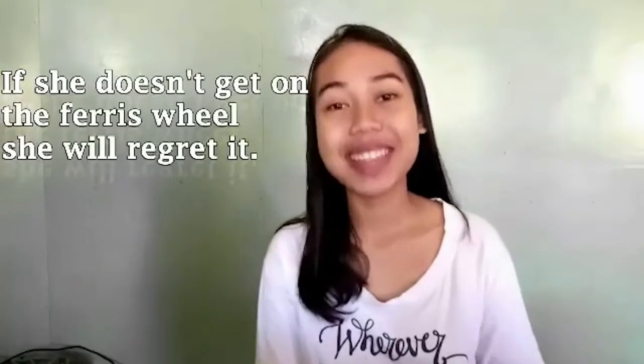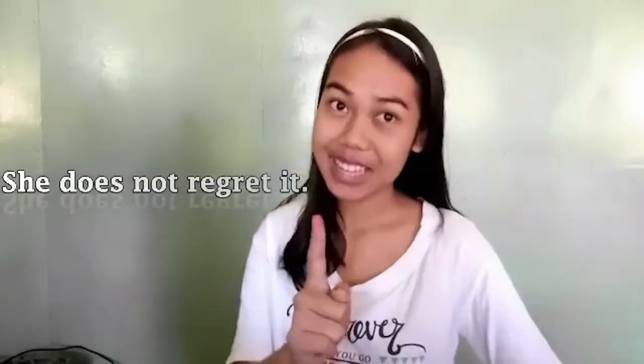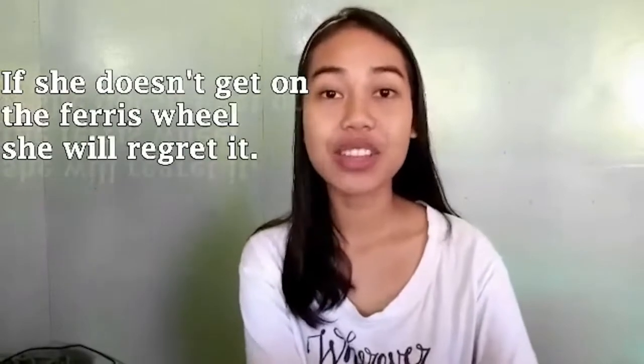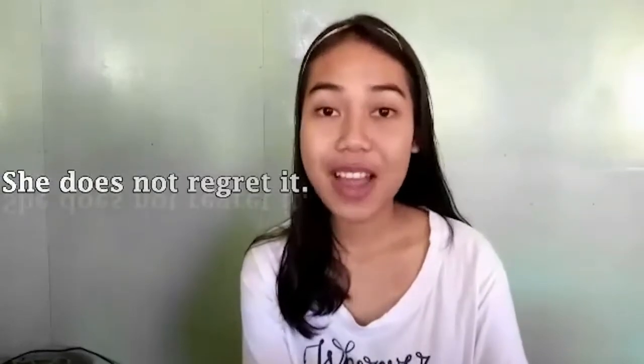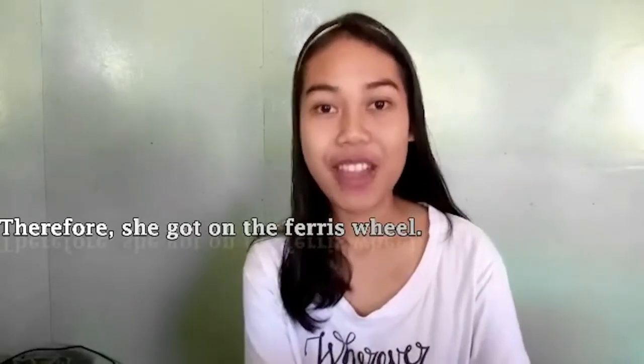If she doesn't get on the Ferris wheel, she will regret it. She does not regret it, therefore she got on the Ferris wheel. So the first premise of my argument is, if she doesn't get on the Ferris wheel, she will regret it. The second premise is, she does not regret it. And the conclusion, therefore, she got on the Ferris wheel.